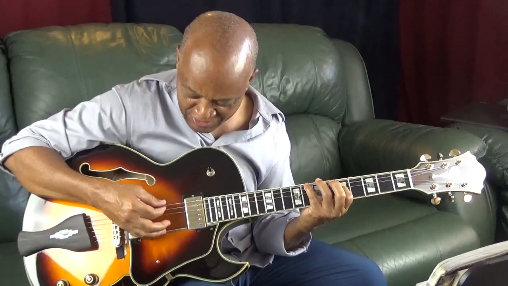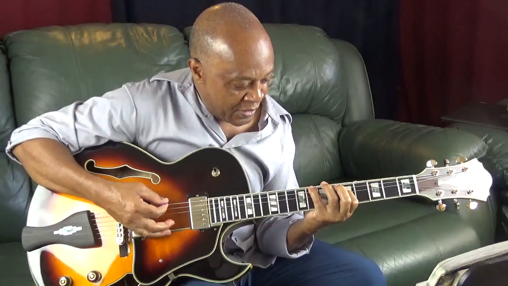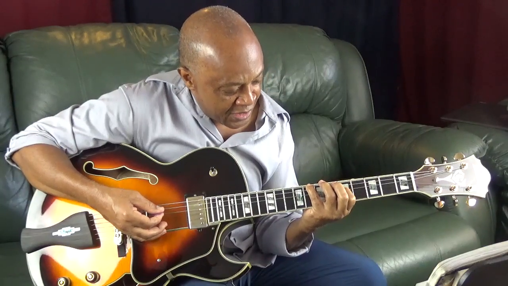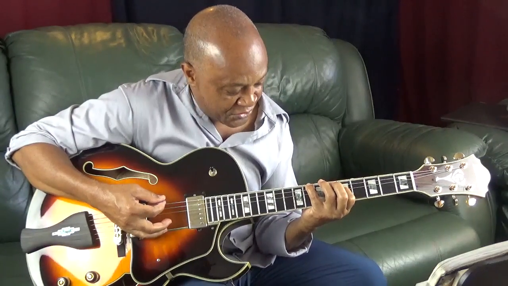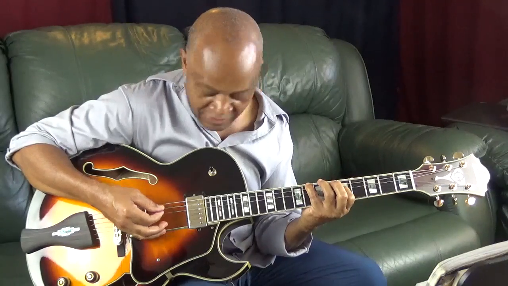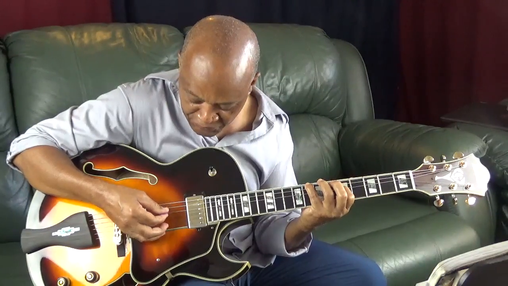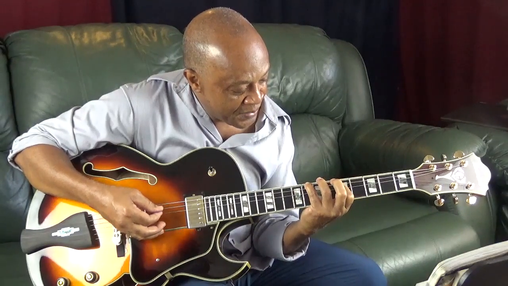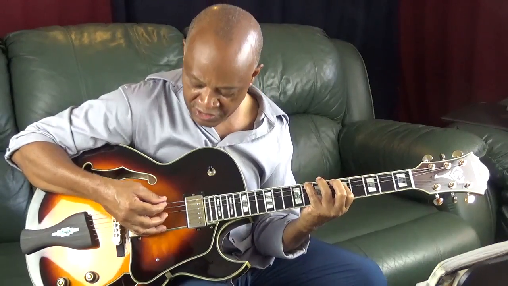So I know this is on the 8th fret, I got the C, and on the 5th fret 4th string, I play another note. I know it's a G. So between C and G, that's an interval.